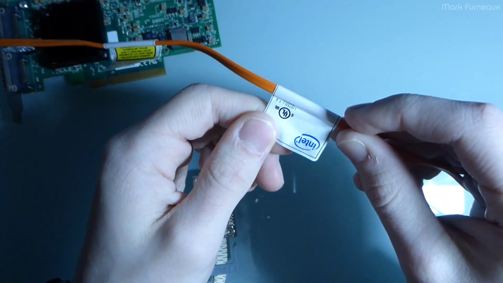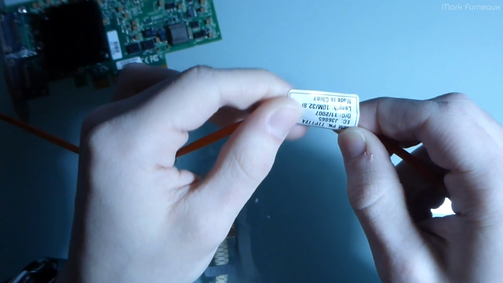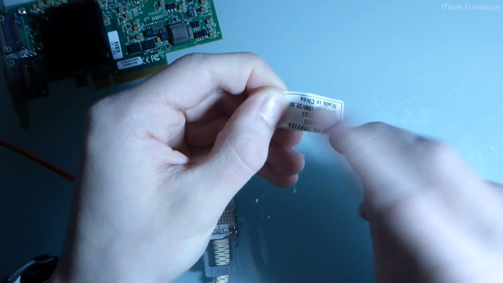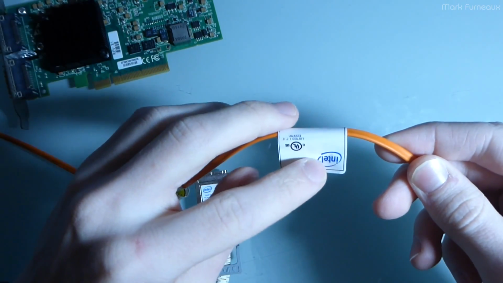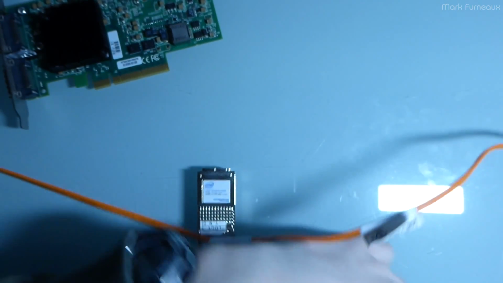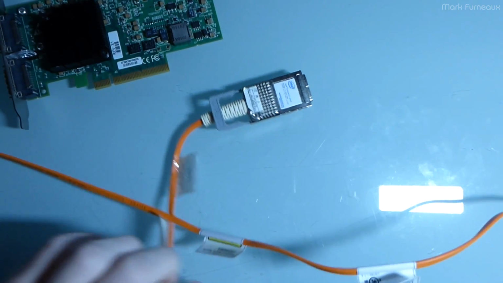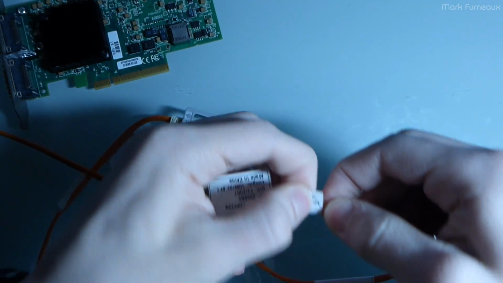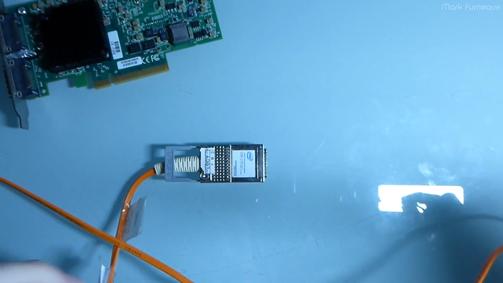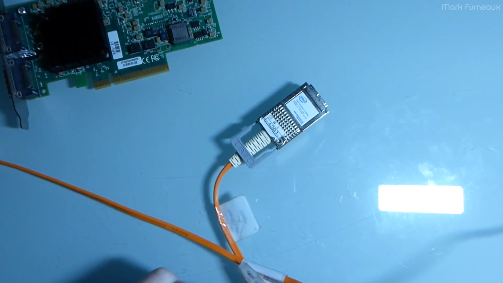This is the Intel on this side, and this is where it gives an IBM part number. So this may have been a rebranded unit at one point. The other side has the same thing, but what's more interesting is this tag. I know it's upside down. It says engineering sample on it, so I'm not quite sure where these cables came from.